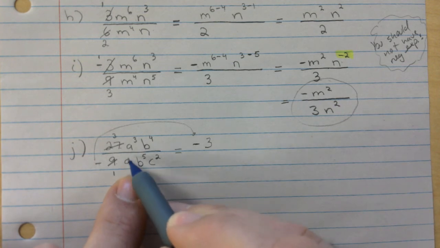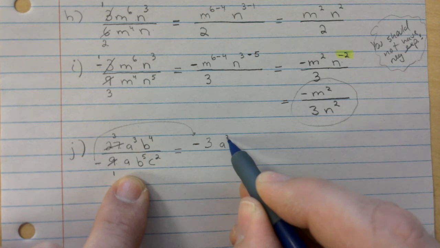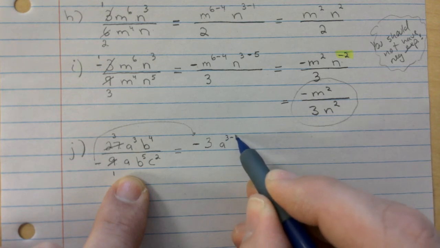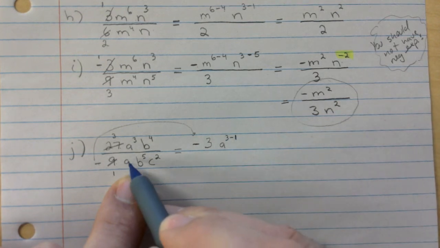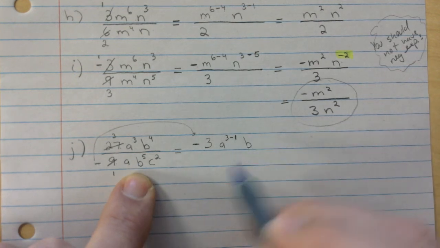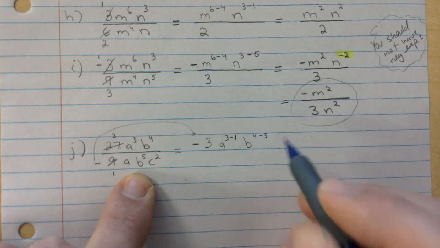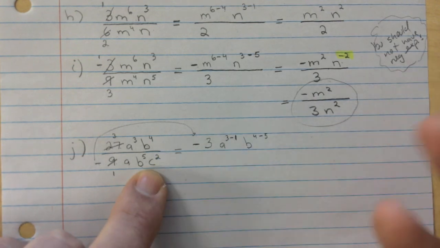There's an a in both numerator and denominator, so I can actually do a to the 3 minus 1, because remember, if a is just like that, it has an exponent of 1. Then I have b upstairs and downstairs. That's 4 minus 5. I have no c, right? What's up with that?